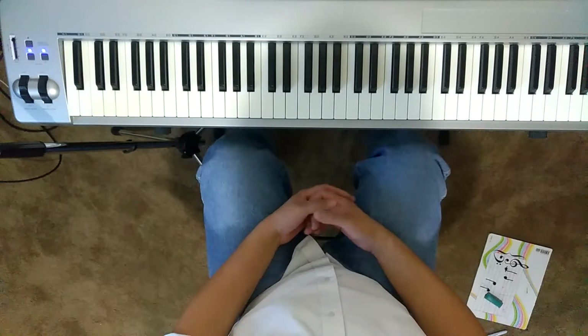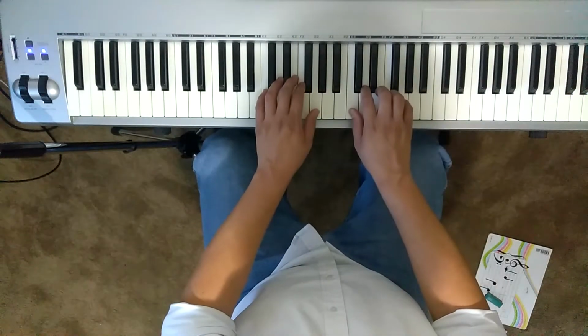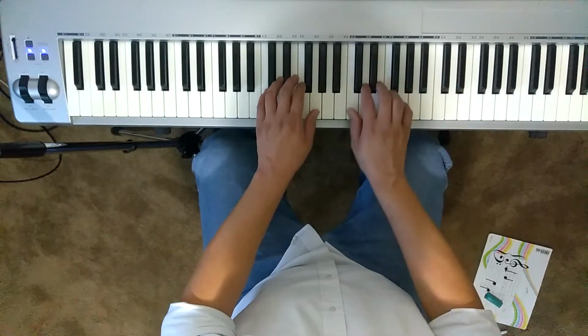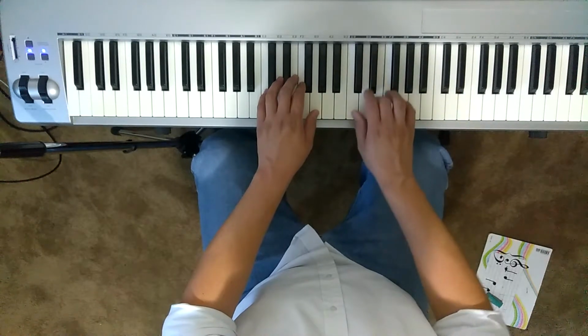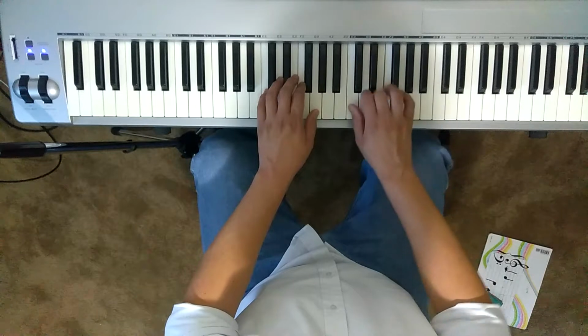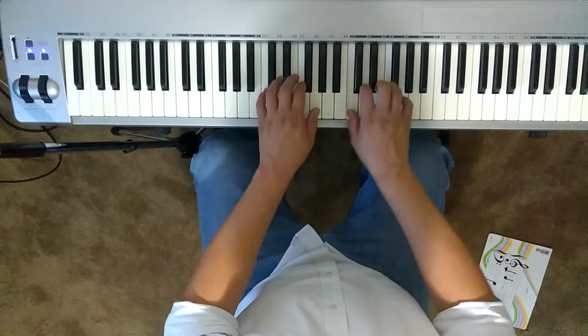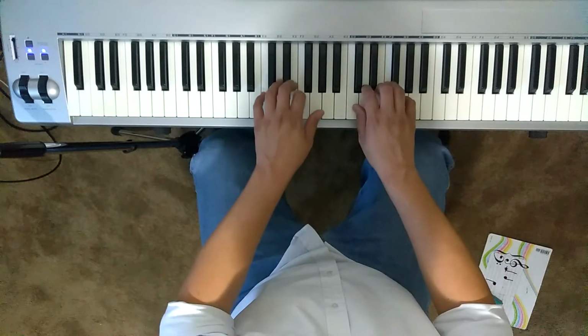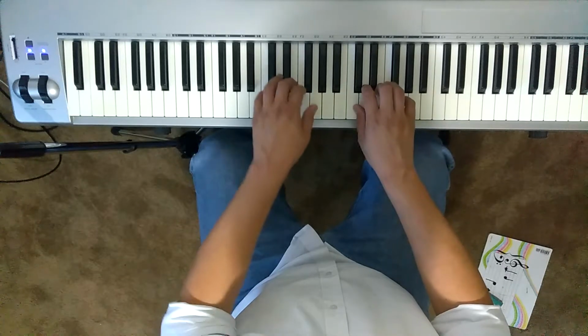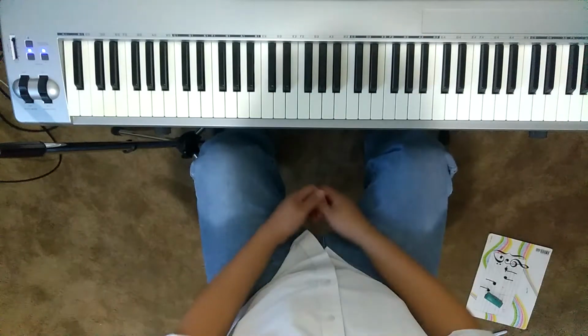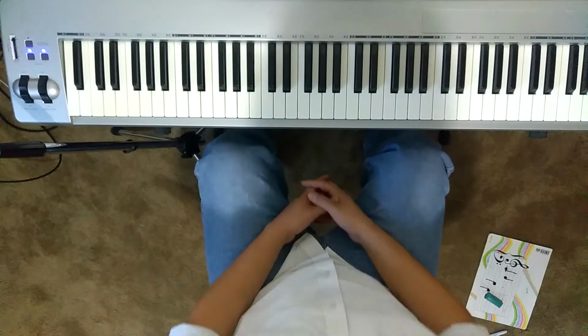Let's go ahead now and play and sing the lyrics. 1, 2, 3, 4. C, line, line, space, space, skip, 1 white key, space, space, line, line, these are thirds. Next we have Au clair de la lune.